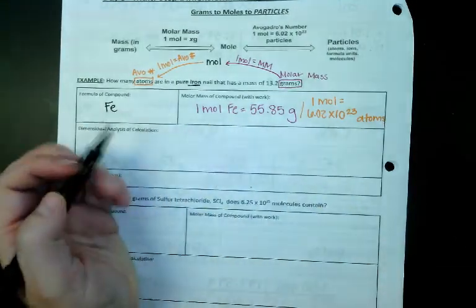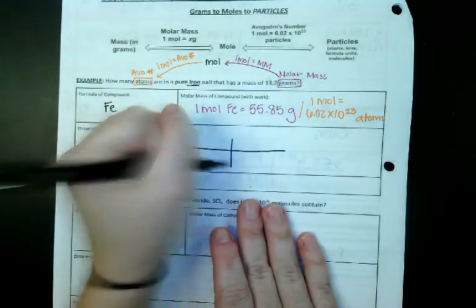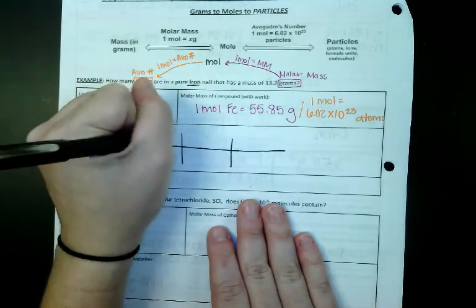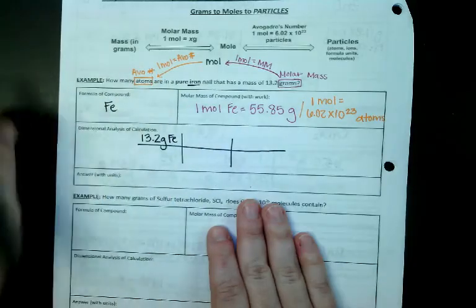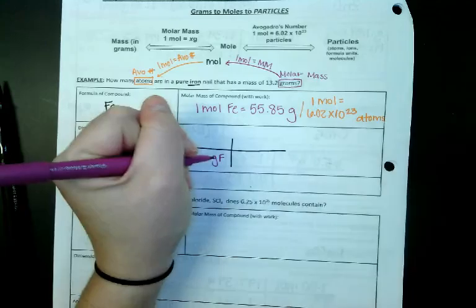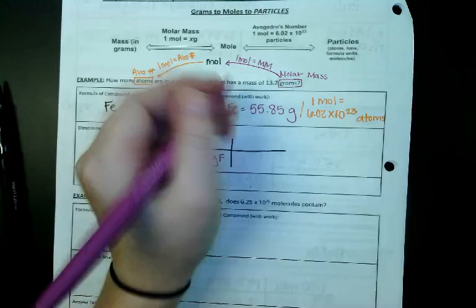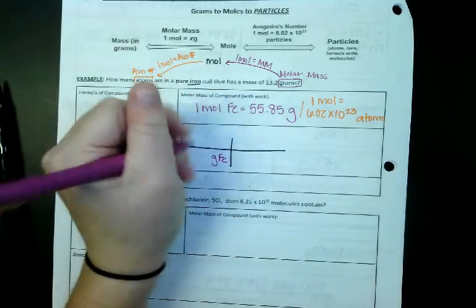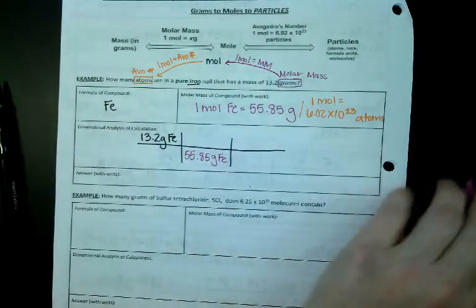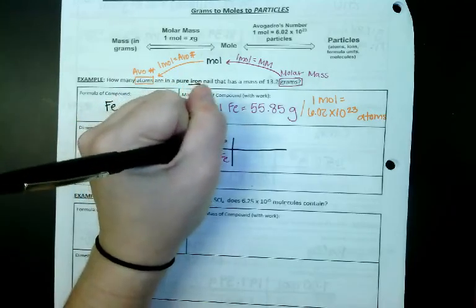So I'm using two conversions, which means when I set up my T-chart, I'm going to draw two lines. Okay. So I'm starting off with 13.2 grams of iron. Now I see that there are grams on top, so I know that grams is going to go on the bottom. Grams of iron is going to go on the bottom. Molar mass of iron is 55.85. And that's how many grams are in 1 mole of iron. Now that gets me to moles of iron.